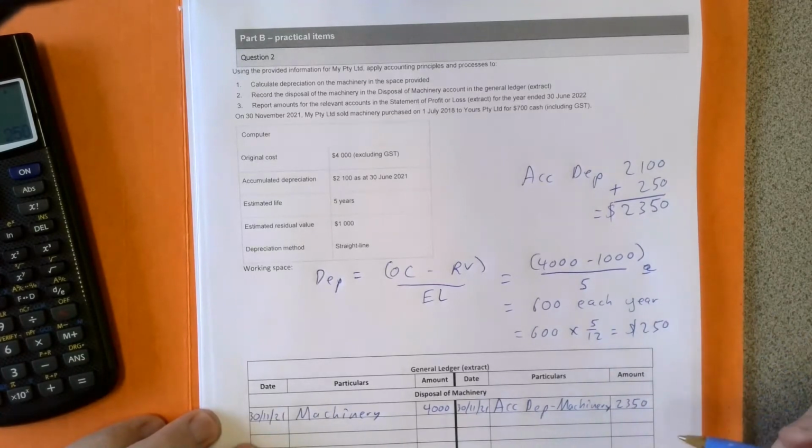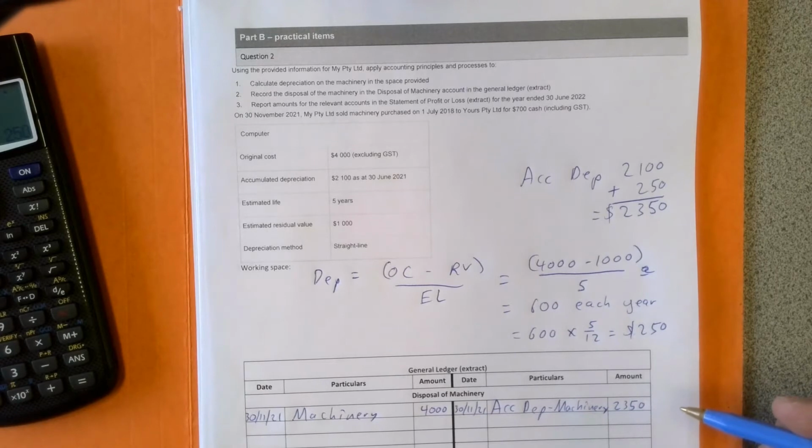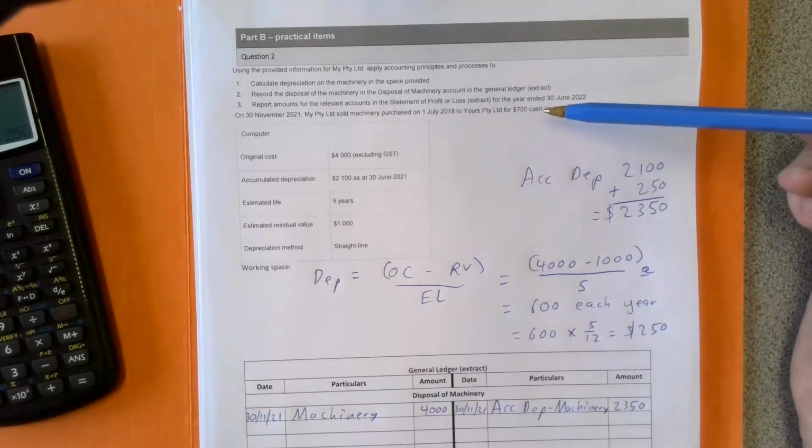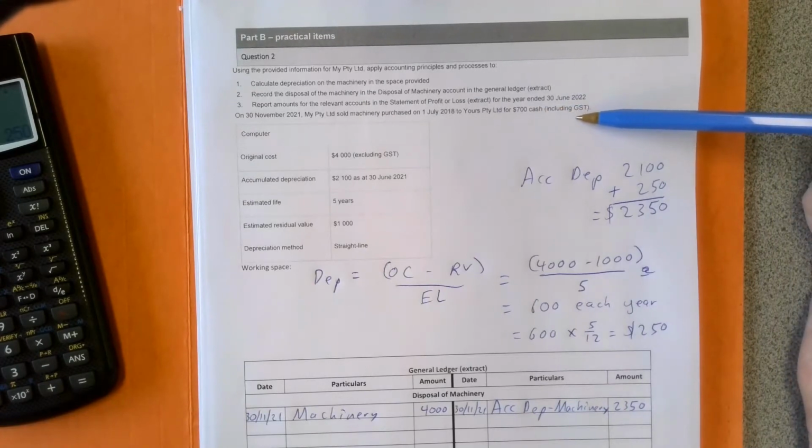Next, we have to record the disposal account. So we record the proceeds from sale. So in this case, they sold it for cash. Let's say $700 including GST. So they'll be debiting cash $700, and they're going to be crediting the disposal account.